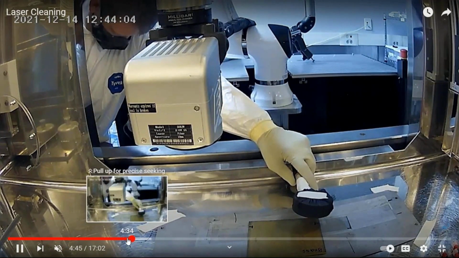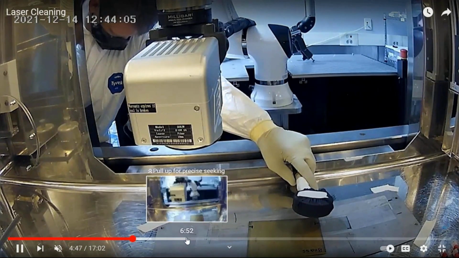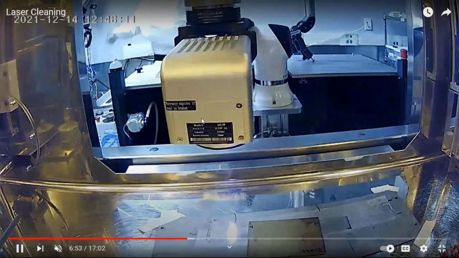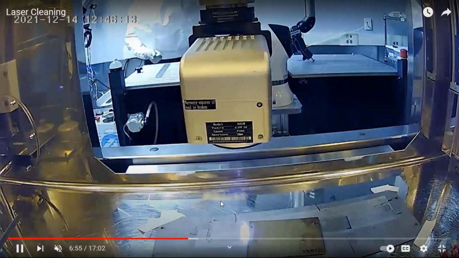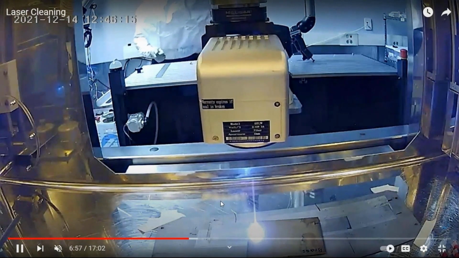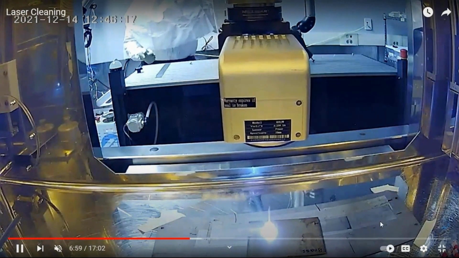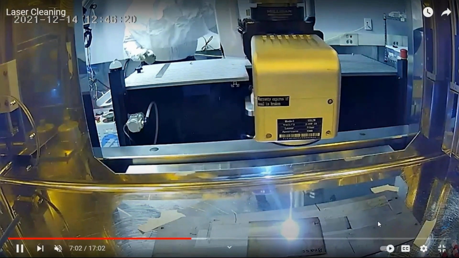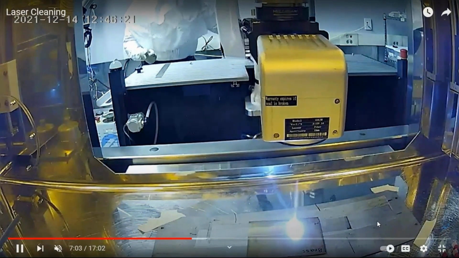And then at this moment, the laser head starts to do its scan. It's already programmed. So it's going to move across and clean the surface through several passes. So we'll go and come back.